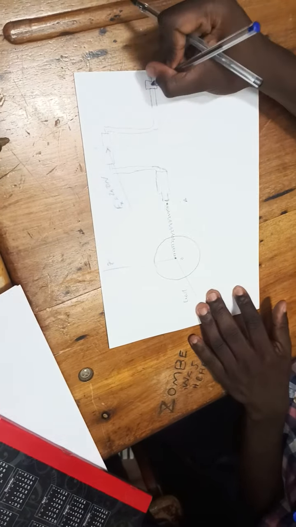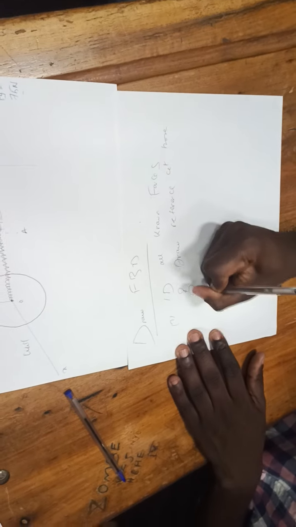The first thing we are asked to do is draw your FBD. Drawing the FBD is quite easy. The first thing you can do is identify all your known forces and draw references at those points.